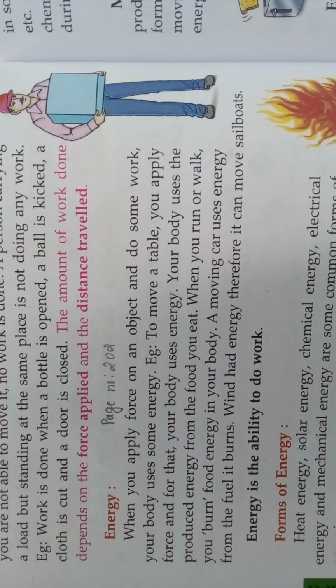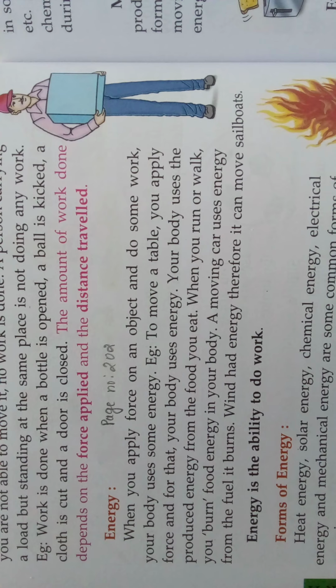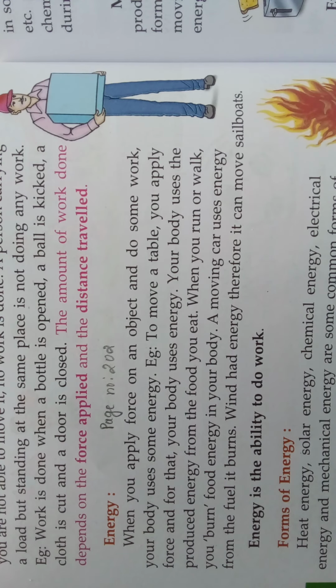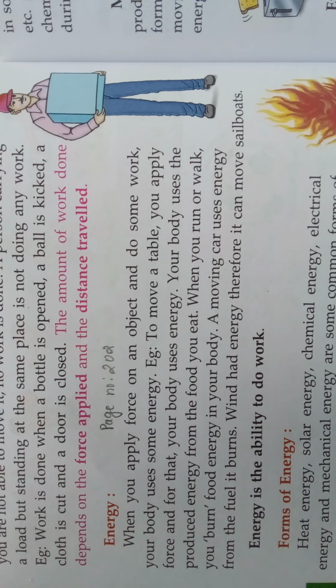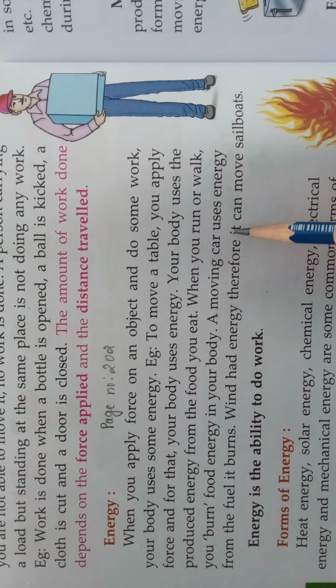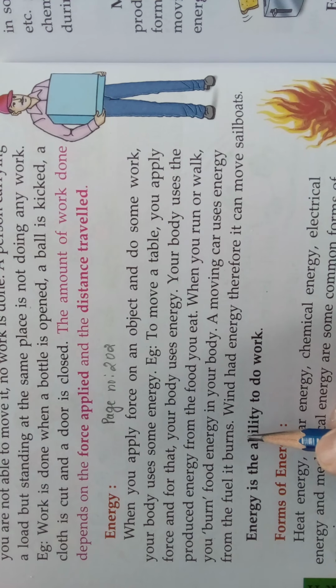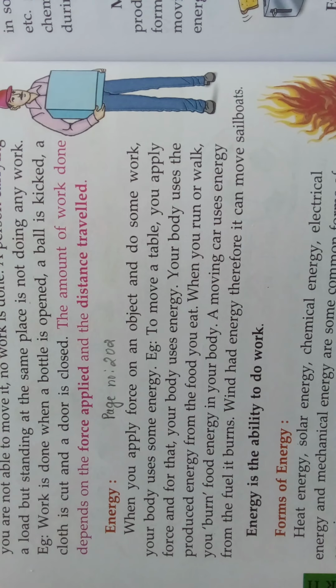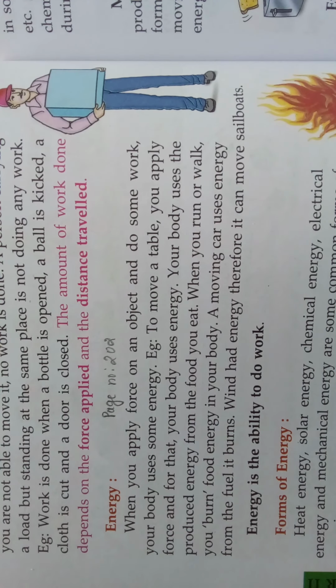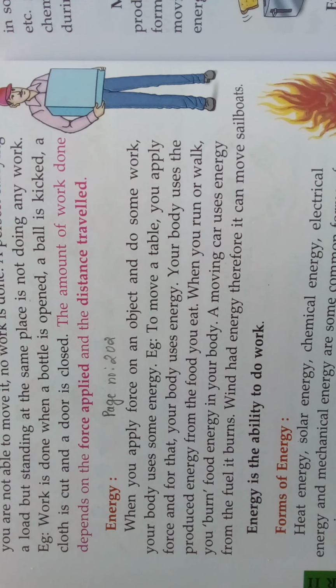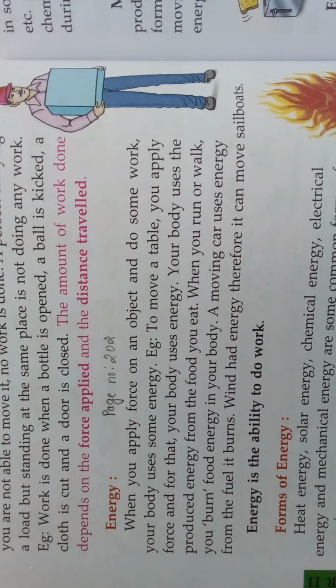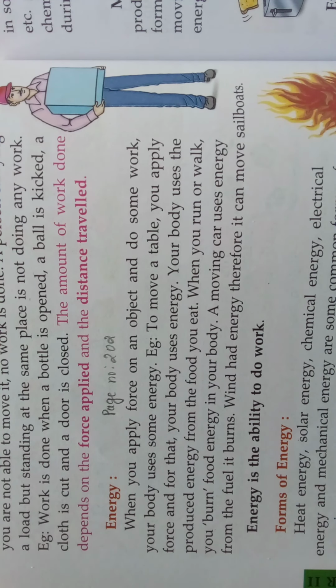That means while walking, the food we had gives energy. The nutrients from the food are absorbed by the blood in your body and it takes the energy from it. A moving car uses energy from the fuel it burns. Our body takes energy from the food we eat. If you take a car, how does it move? It takes energy from the fuel. It burns petrol, diesel, which we store, and that is used to give energy to the car or a vehicle.